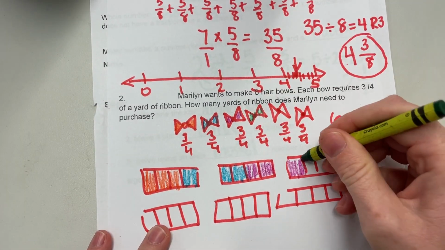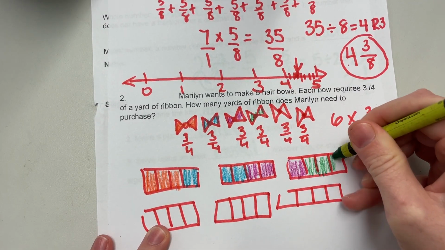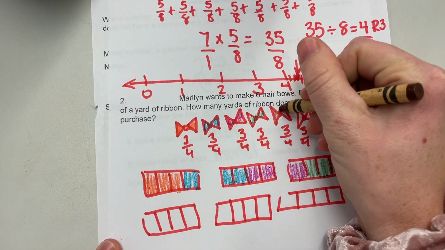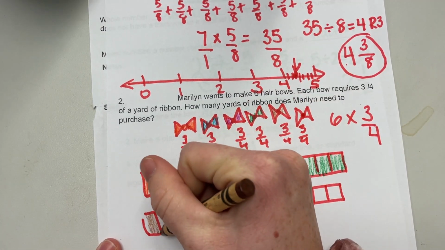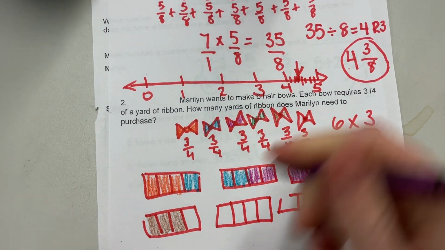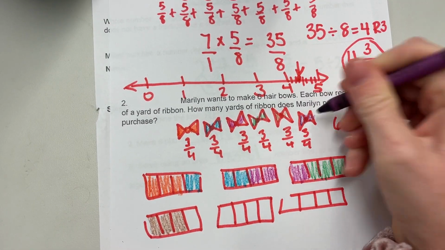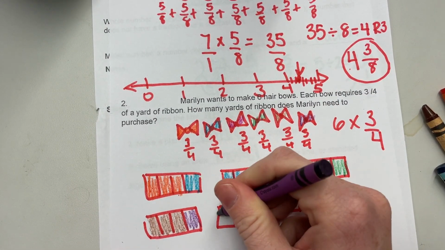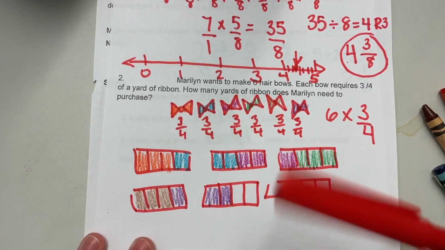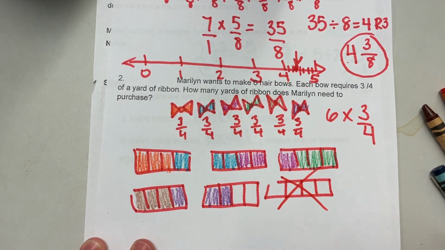We're going to get 3/4. Okay, next one is going to be 3/4 in brown. Okay, and then we're going to have one final bow with 3/4. 1, 2, 3.